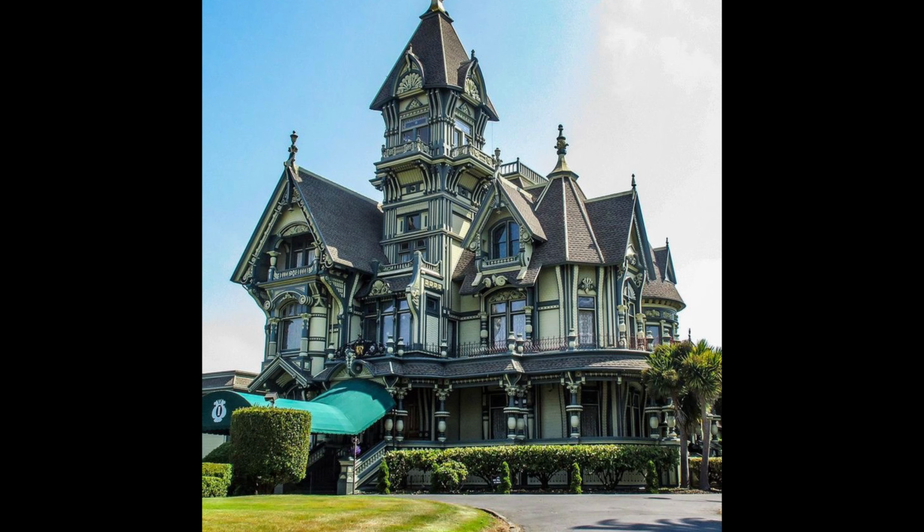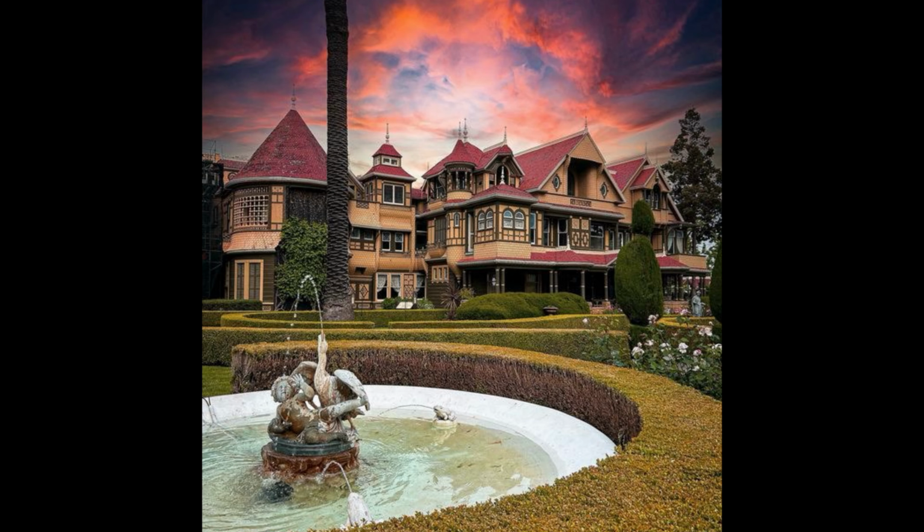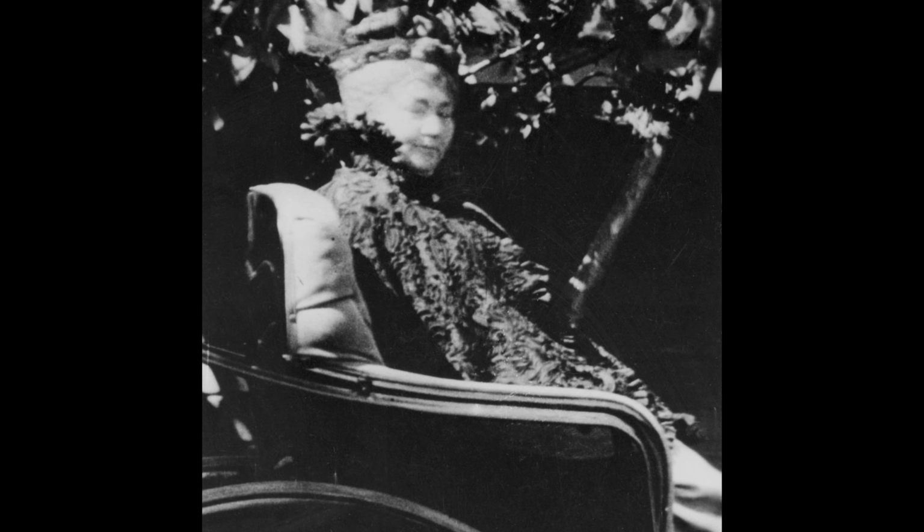The Carson Mansion. This is a favorite, the Winchester Mystery House. So this house definitely sparked my love for Victorian houses. If you don't know, it was built by Sarah Winchester. Yes, the Winchester rifle family. She had conversations with the dead, she says. She used a spirit board and the Winchester Mystery House is extremely haunted. I know people that have been there and done tours there.